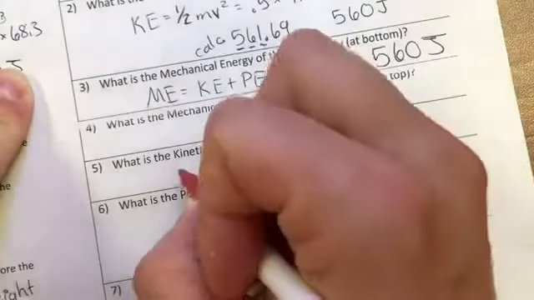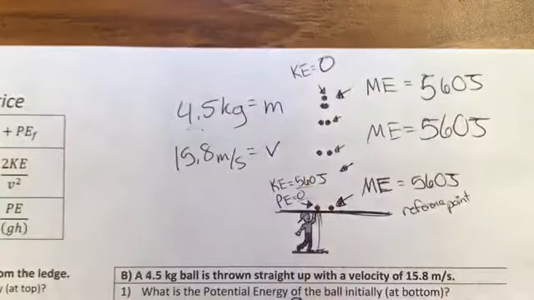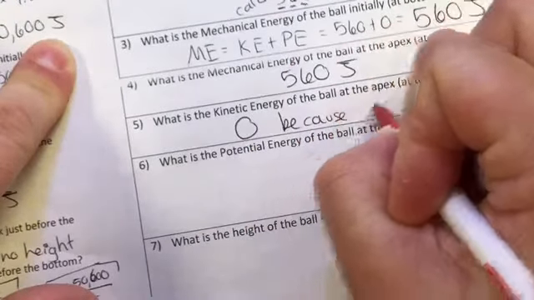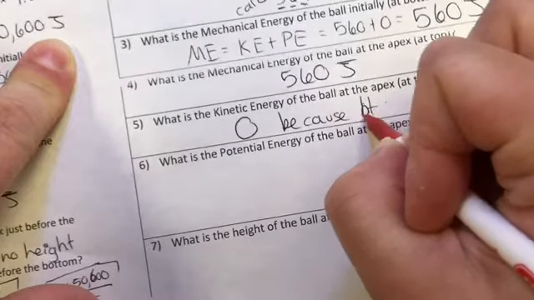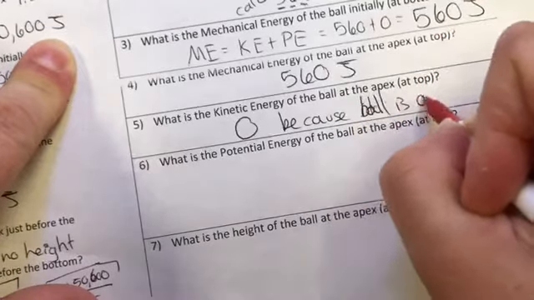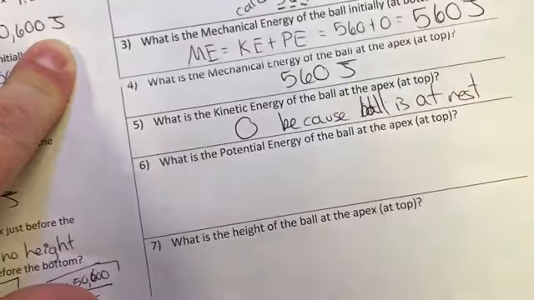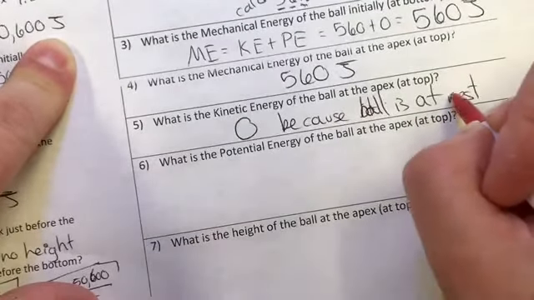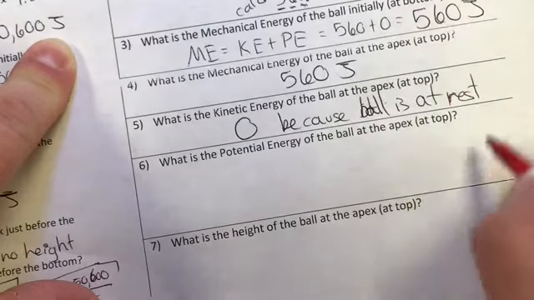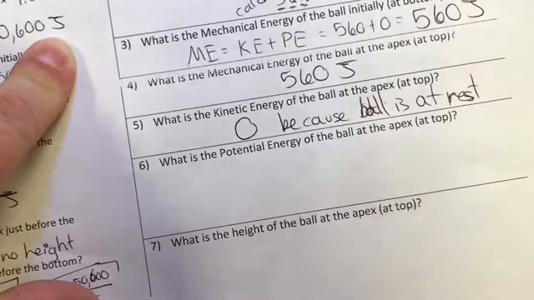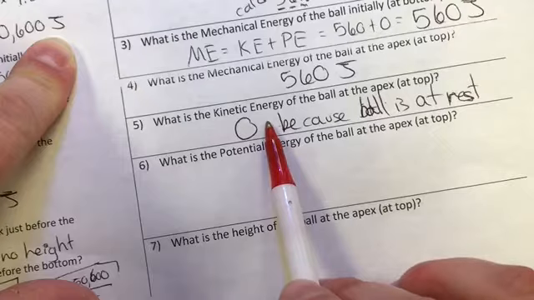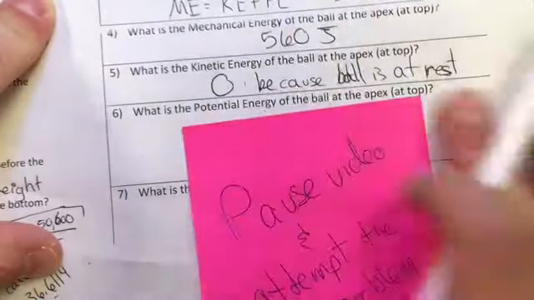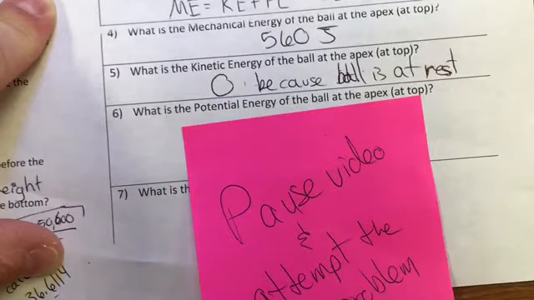So, the kinetic energy is 0 because the ball is at rest. It stops for a very fraction of a second. It stops at that highest point. So its kinetic energy is 0. All right? So what's the potential energy at the top?